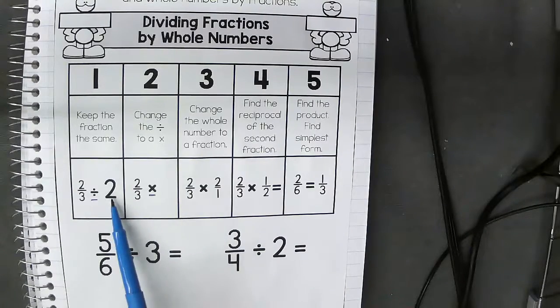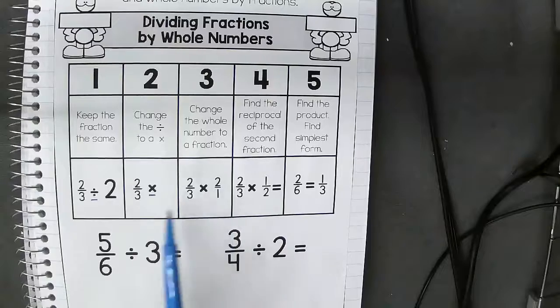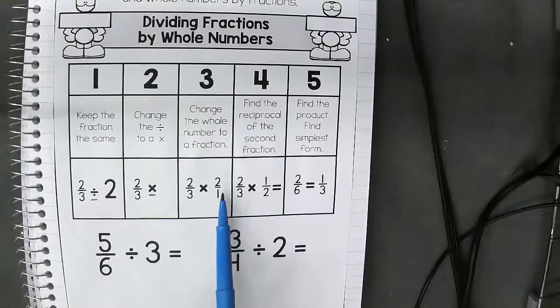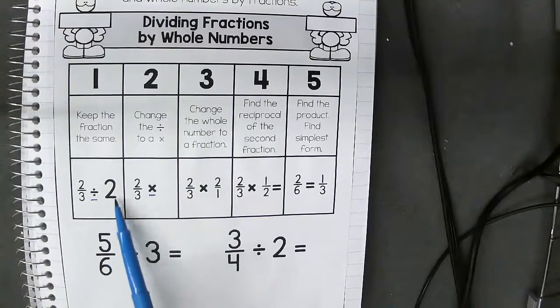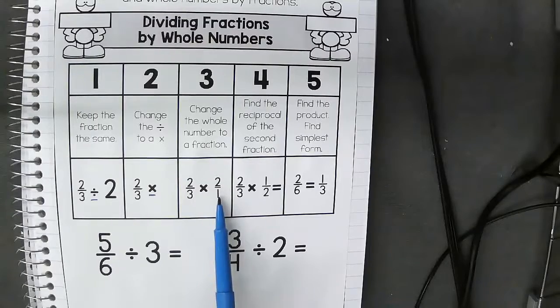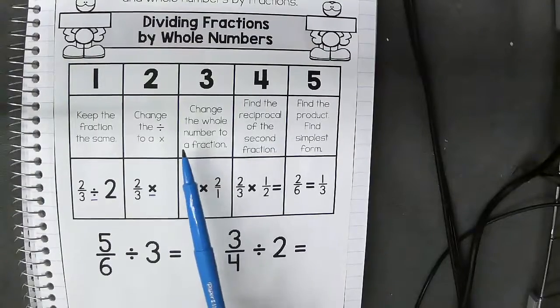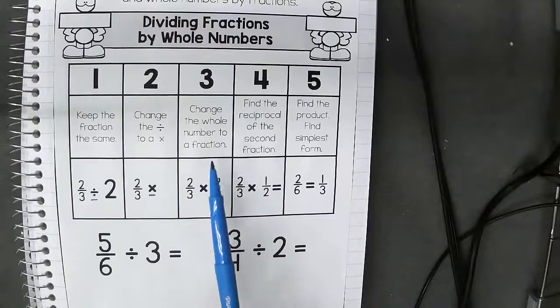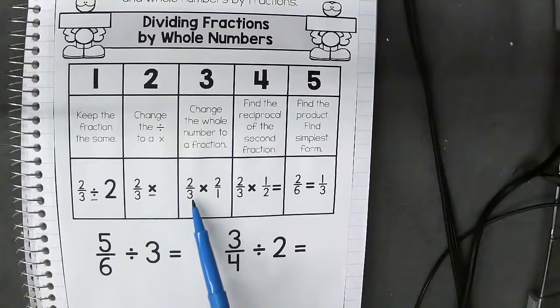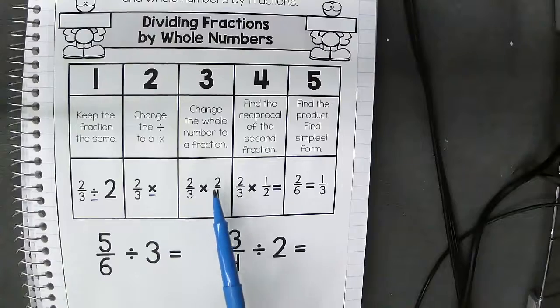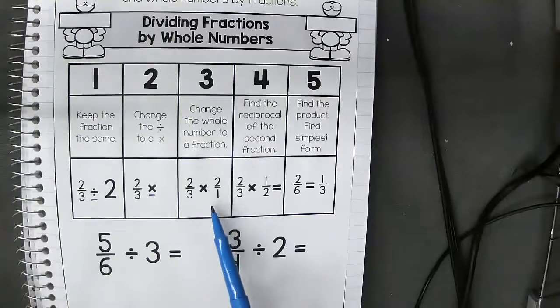So if this whole number was a 6, you would write 6 over 1. If it was 100, you'd write 100 over 1. Any whole number is over 1 in fraction form. So now that we've converted our whole number to a fraction, we now see that our problem goes 2/3 times 2 over 1.